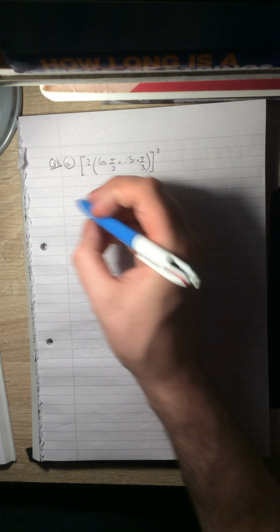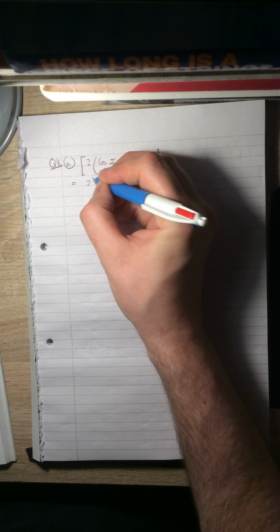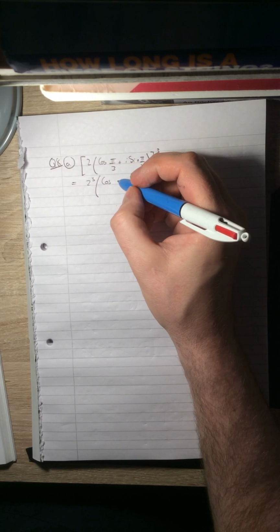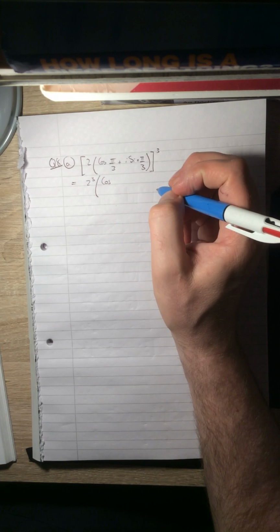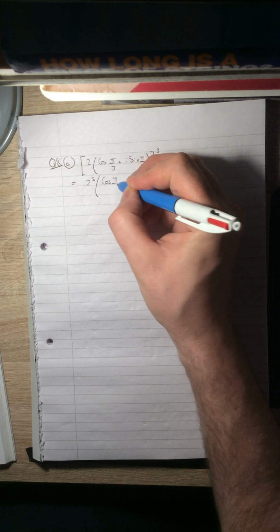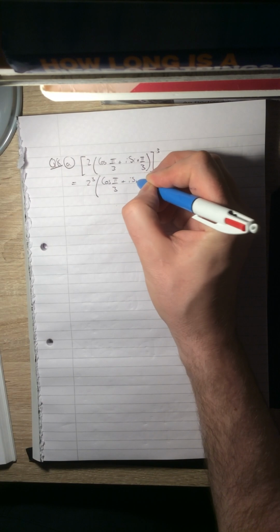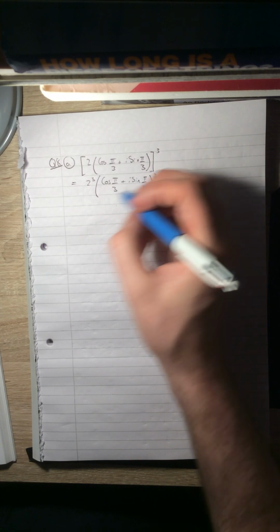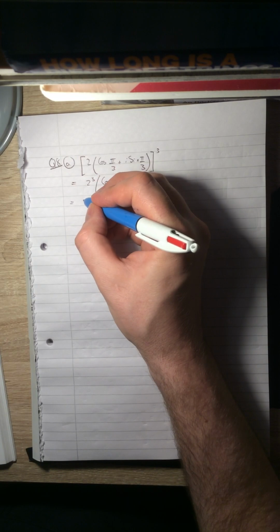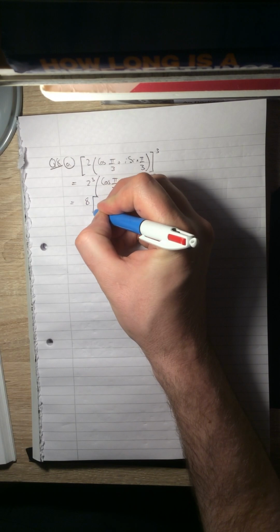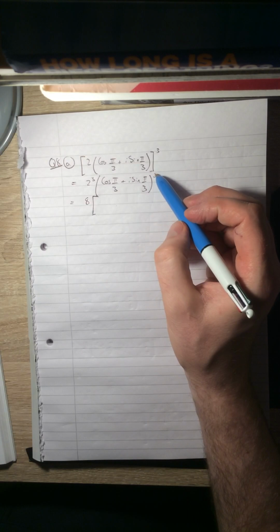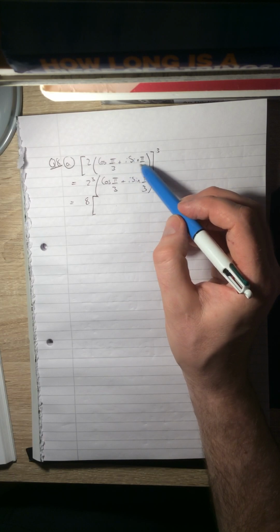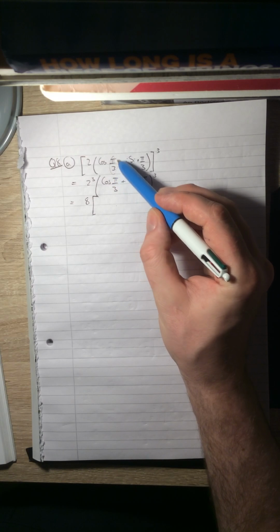We can say that's the same as 2 cubed times cos pi over 3 plus i sine pi over 3, cubed. Now, that's 8, that's fine. This bit here, if you remember, this is just multiplying by itself 3 times, you add the argument.